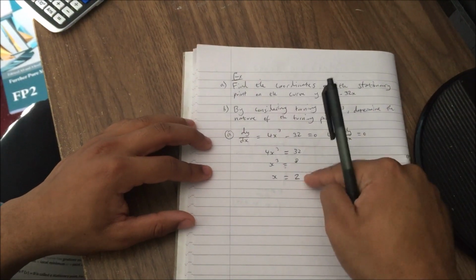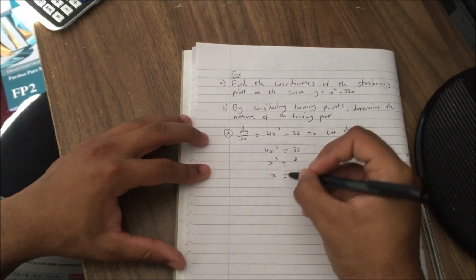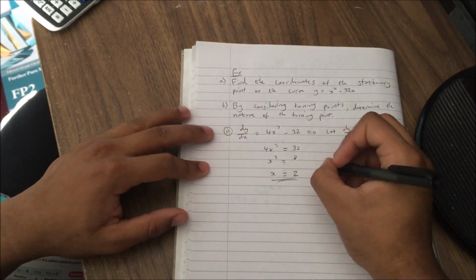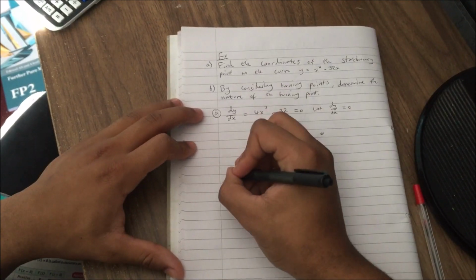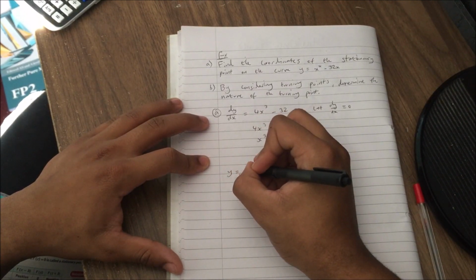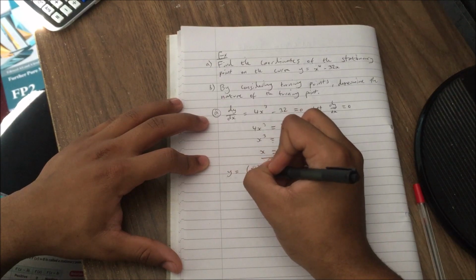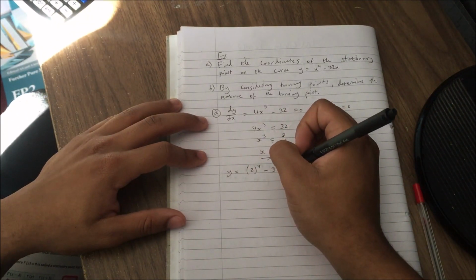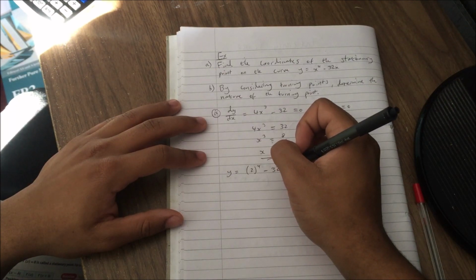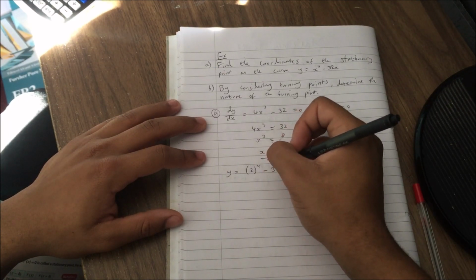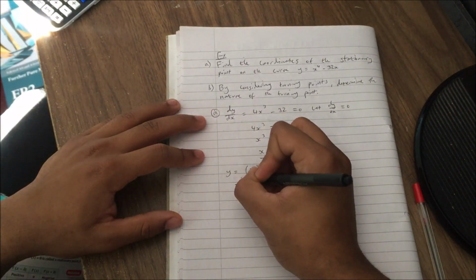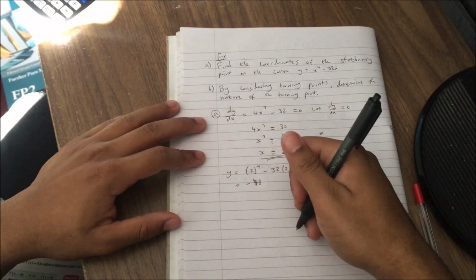And then we're going to substitute this 2 back into the original equation. So y equals 2 to the power of 4 minus 32 times 2. In my head, that's 16 minus 64, so that's minus 48, sorry. Minus 48.